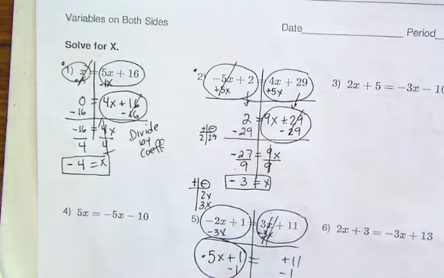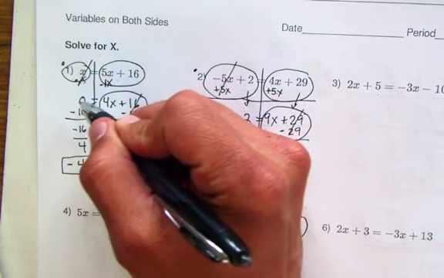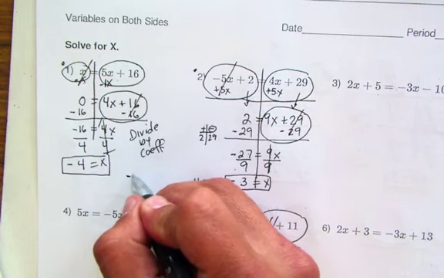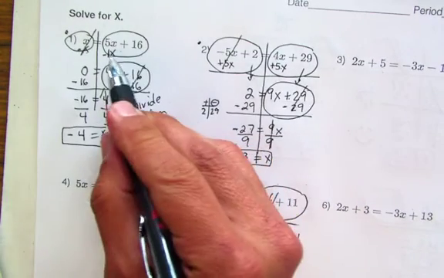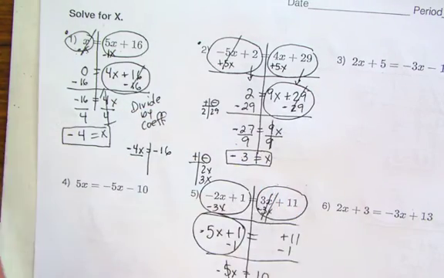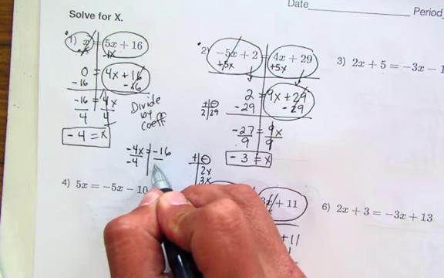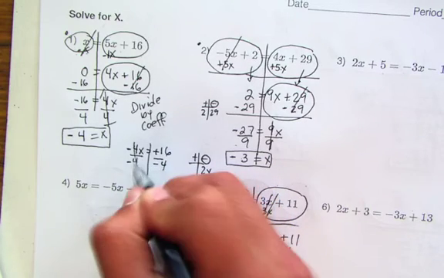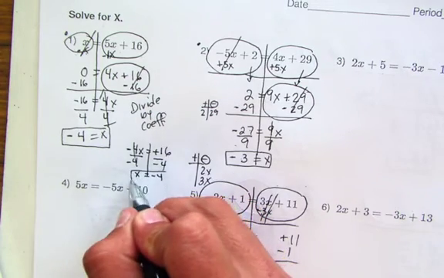Now you could have taken away the 5x, and on this side you would get negative 4x. So negative 4x equals negative 16 if you would have done minus 5x on both sides. So if I divide by the coefficient, negative 4, oh sorry, this is plus 16. What do you get? X is equal to negative 4.